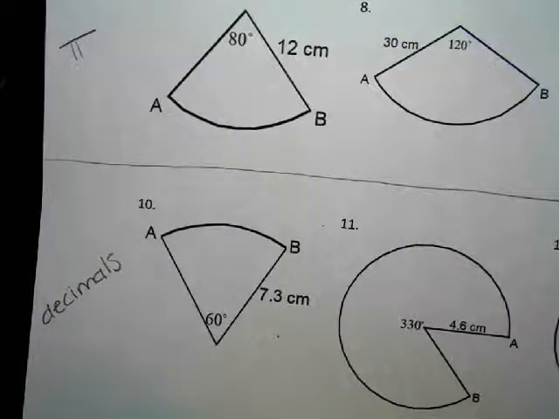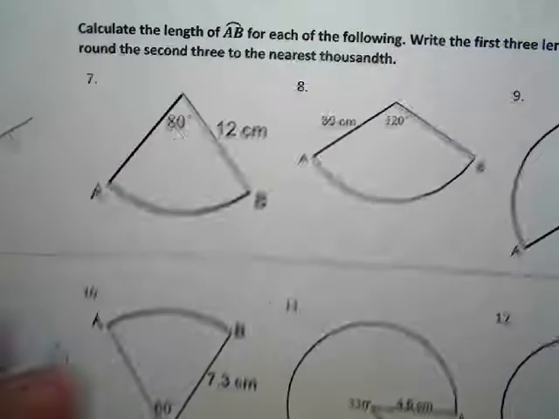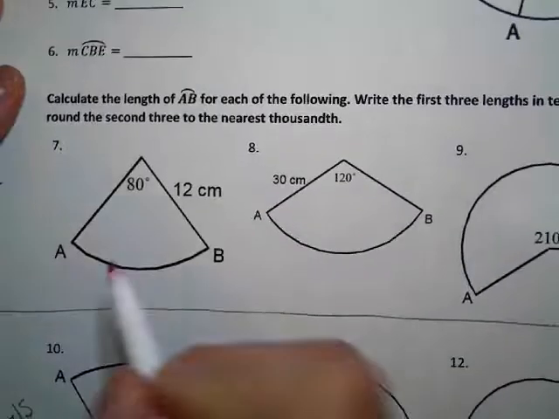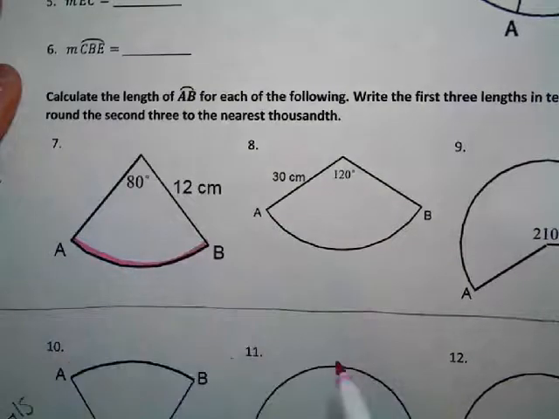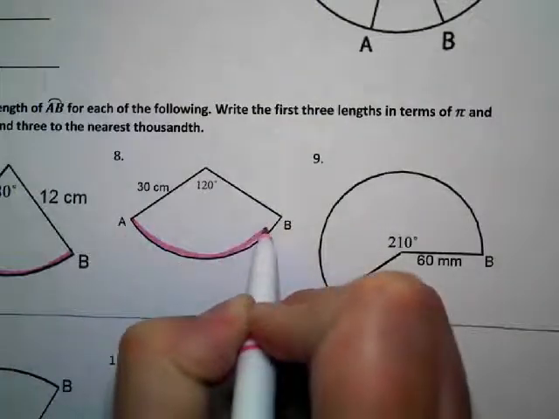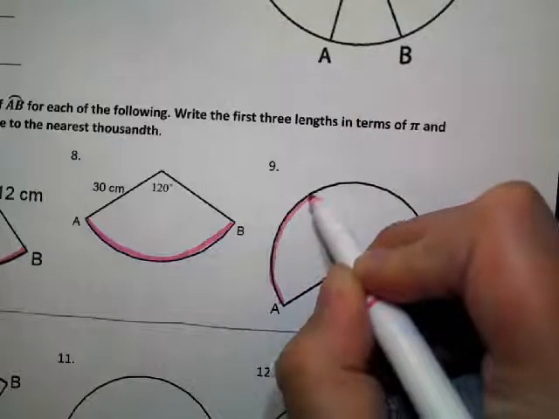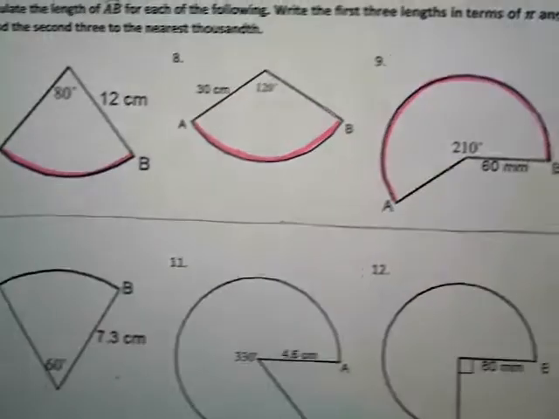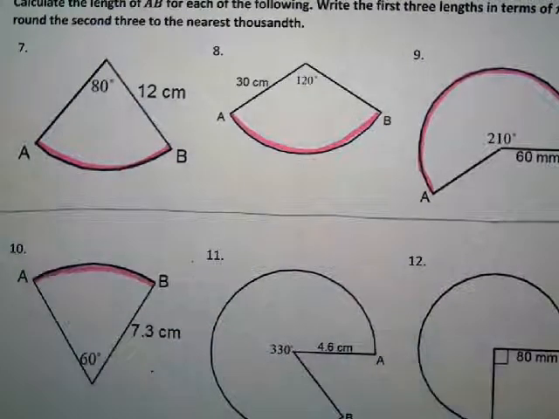All right, so in the problem, you are finding the length of AB. So if you have a color, a pen or something, you're finding this length right here, AB, from A to B. And in each of the problems, they give you a degree measure and they give you a radius. I don't feel like tracing those because they're long.